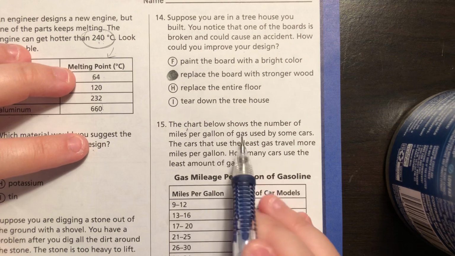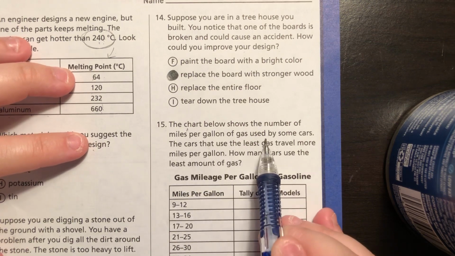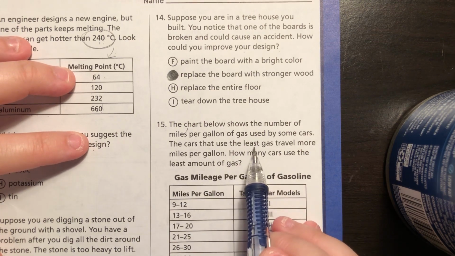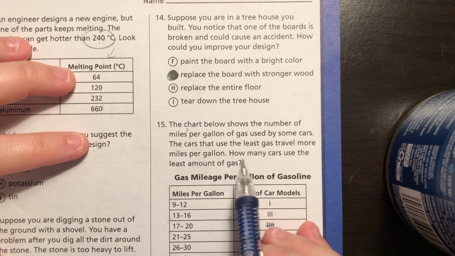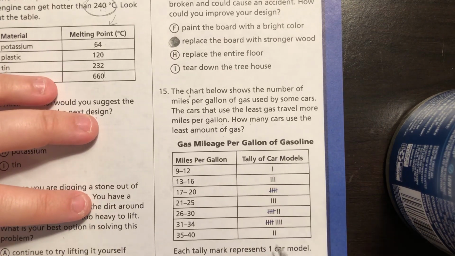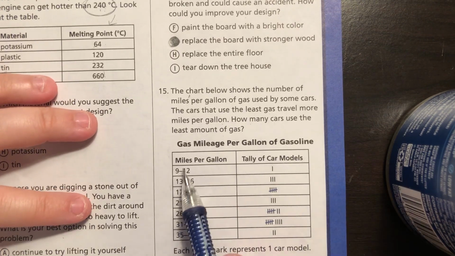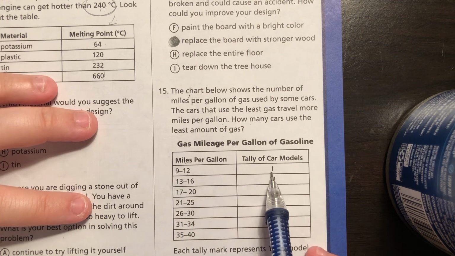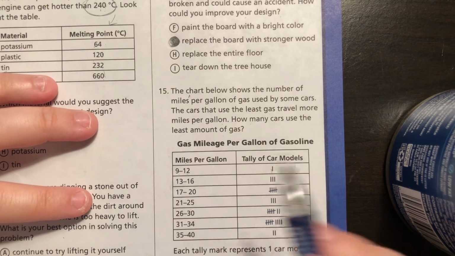Okay, the chart below shows the number of miles per gallon of gas used by some cars. The cars that use the least gas travel more miles per gallon. How many cars use the least amount of gas? Okay, so this is the gas mileage per gasoline. This is called a frequency chart or a tally chart. Right here, miles per gallon, 9 to 12. There's one car model that can do that.